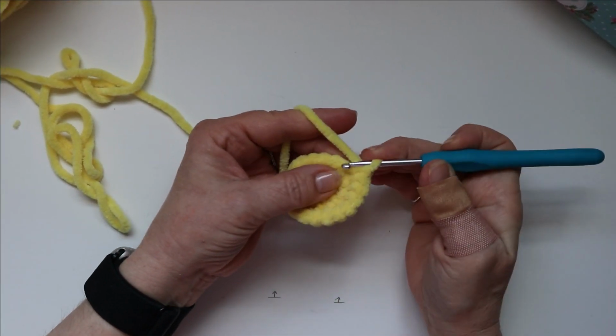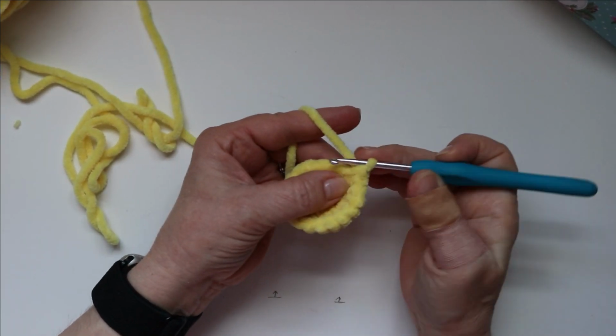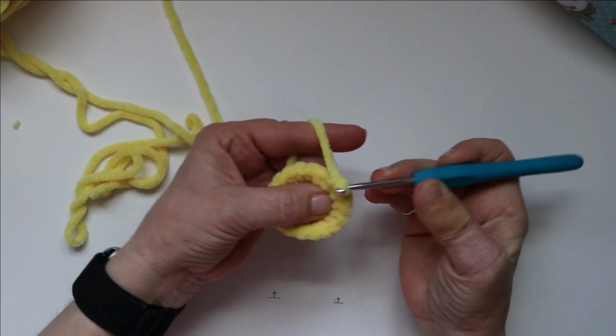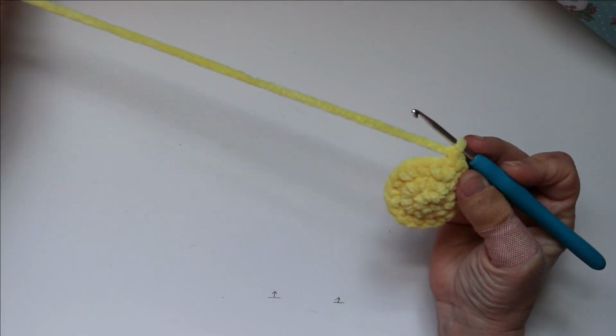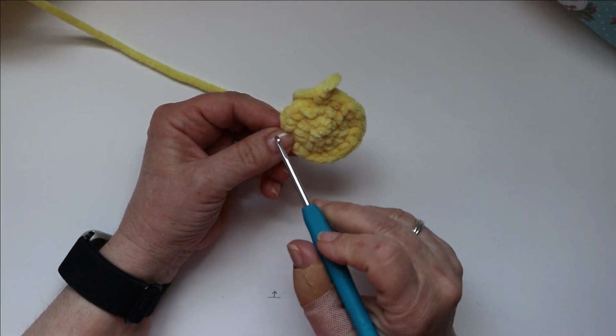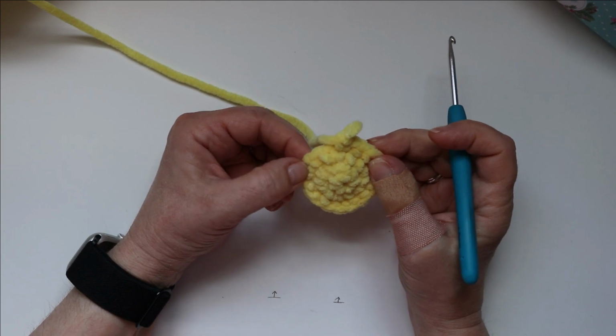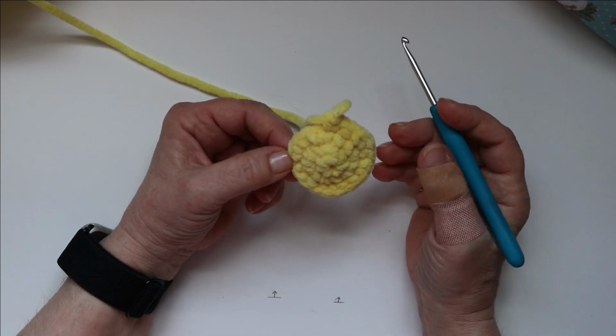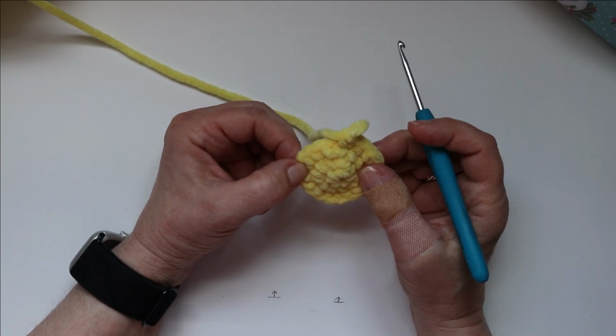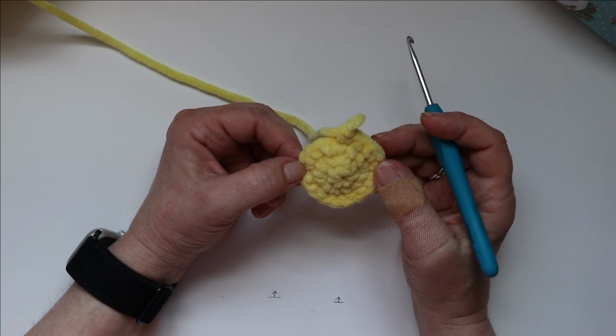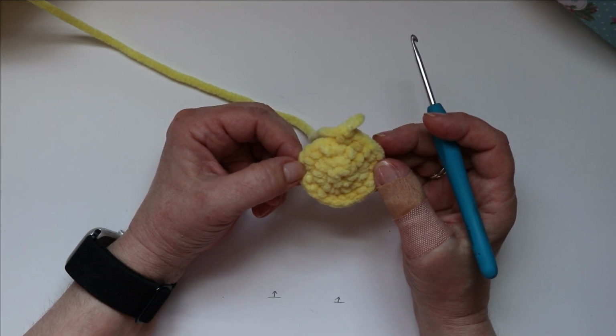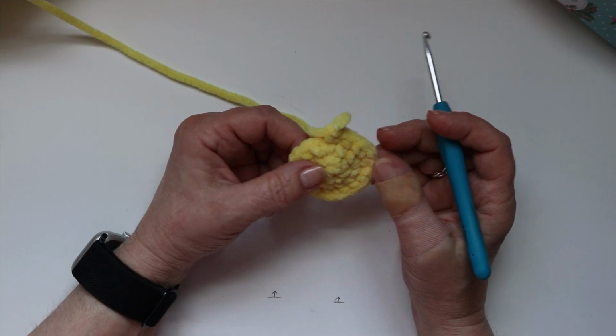So 1, and then 2, and then you'll notice that it's just continuing to get bigger. That's what increases are all about. So an increase is simply adding more stitches to the round.